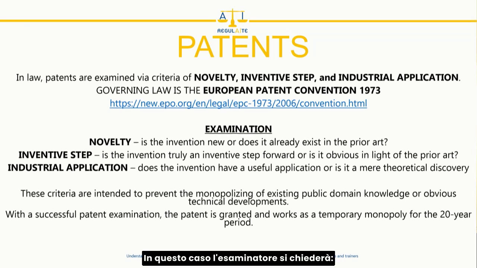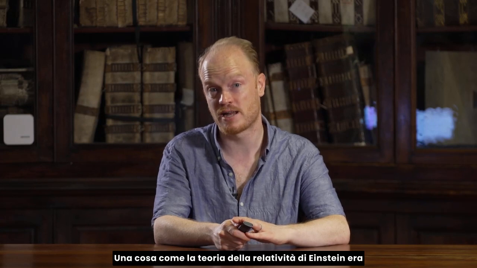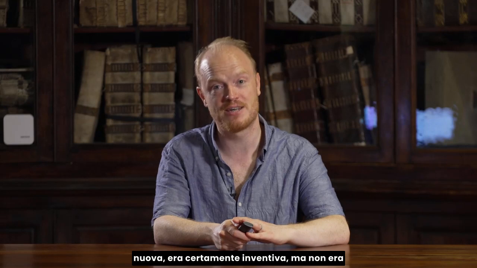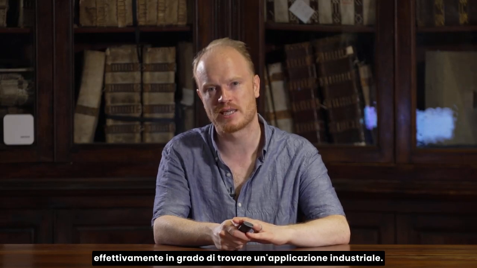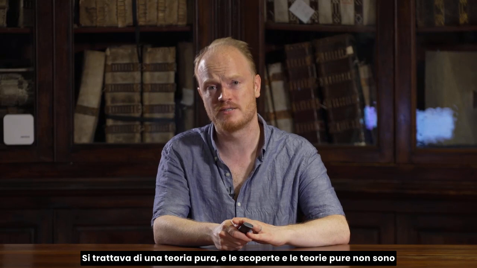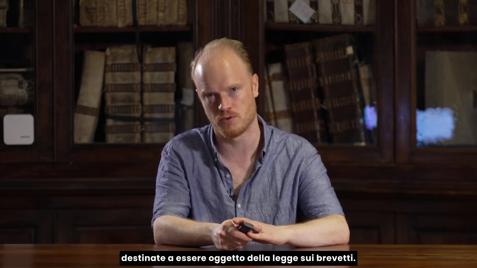Here the examiner will ask, is this invention actually useful, or is it more like a discovery? Something like Einstein's theory of relativity was new, was certainly inventive, but it was not actually something capable of industrial application. It was a pure theory. And discoveries and pure theories are not meant to be the subject of patent law.